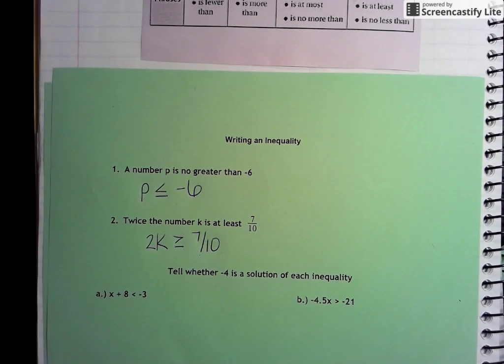Now this one says tell whether -4 is a solution of each inequality. So in this case, anytime there is a solution or they're asking you to find the solution, you have to take that value and substitute it in for x or the variable that is given. Sometimes you'll see it where it's an ordered pair, so it would be x comma y, and you would just have to plug that pair in to that inequality statement.